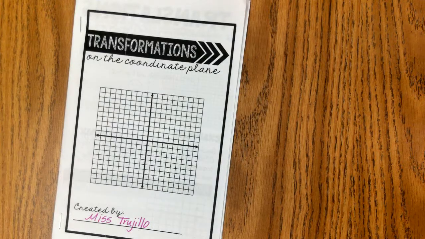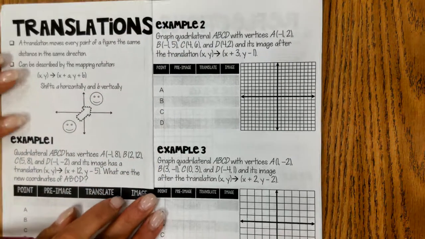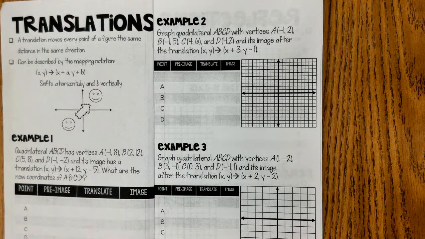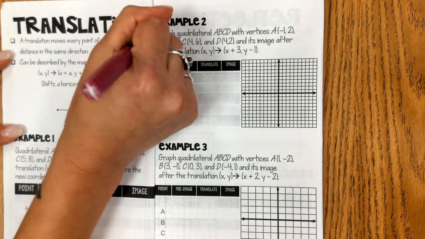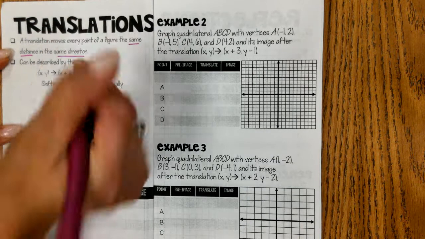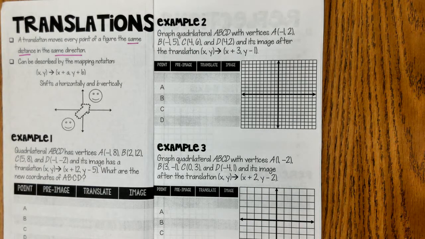So now we're going to look at our booklet that we're going to start. We're not finishing this today because it's a lot of stuff. So you're going to open it up. You should have translations first, okay? A translation moves every point of a figure the same direction in the same distance, okay? So it can be described by the mapping notation x plus a, y plus b. It shifts a horizontally and b vertically.